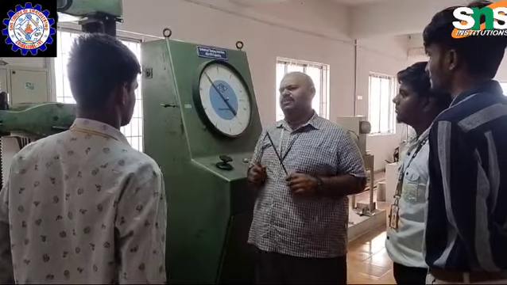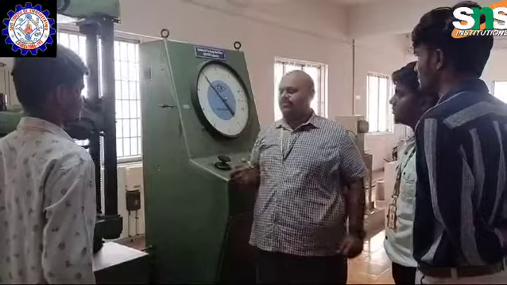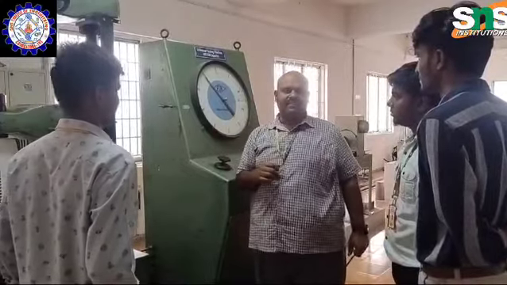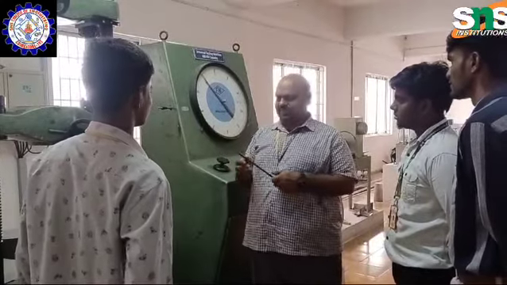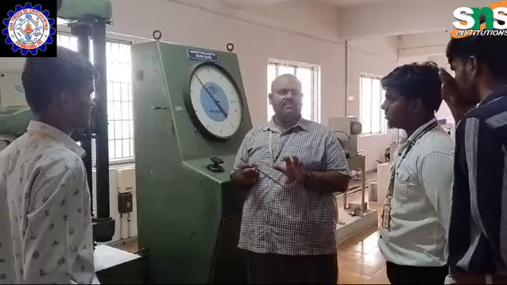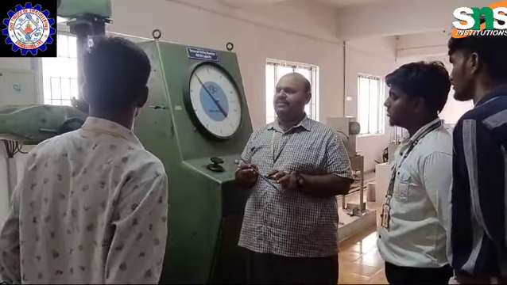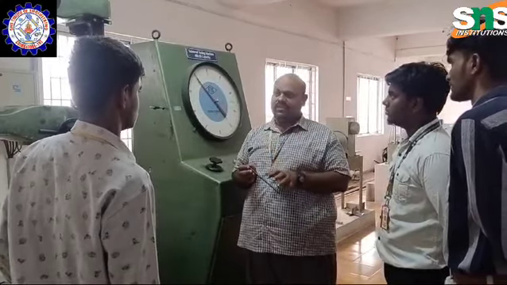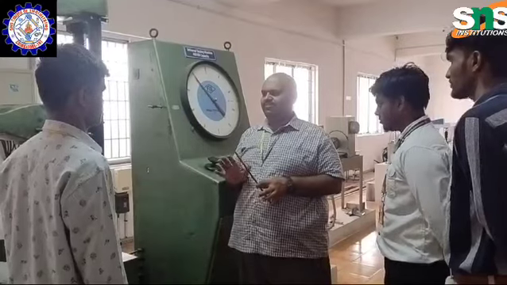So what is ultimate strength? A person has a certain ultimate strength, so we have something called hand wrestling, right? We can say who has more strength. Likewise, the material: when will it fail? That point, that load, we call the ultimate tensile load. The stress happening inside is the ultimate tensile stress. Okay, you understood very well?